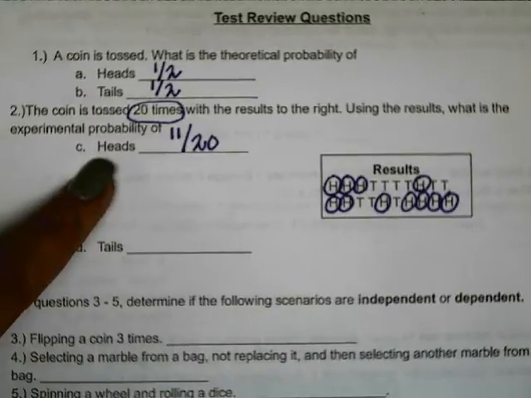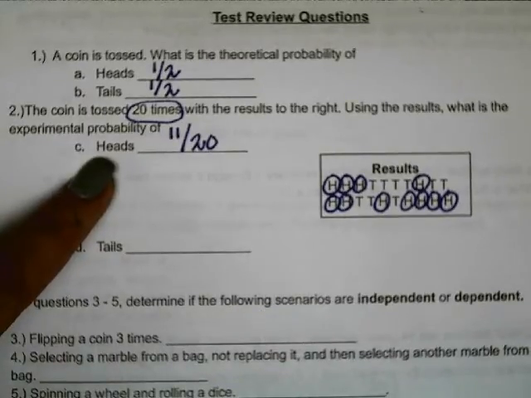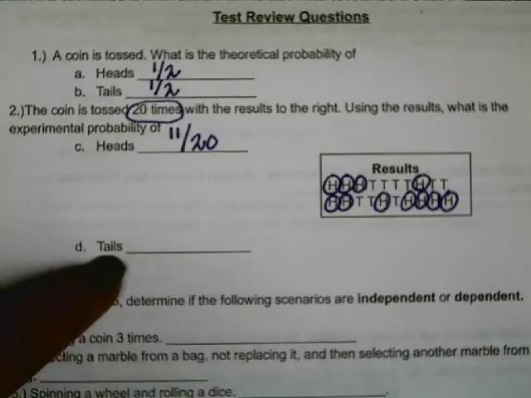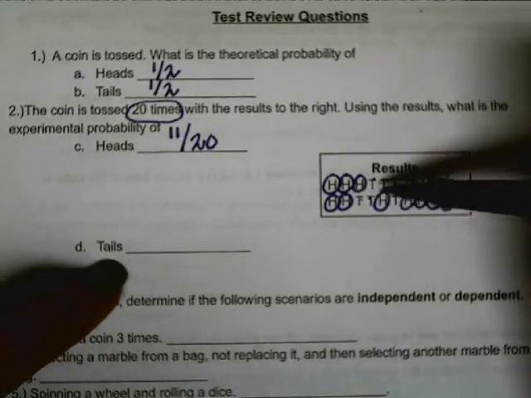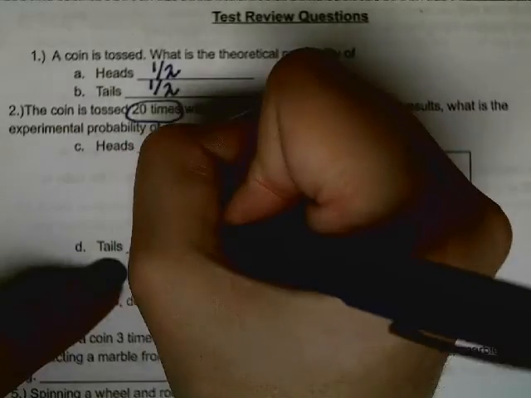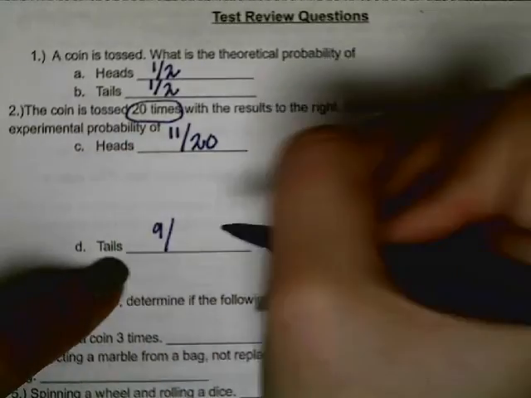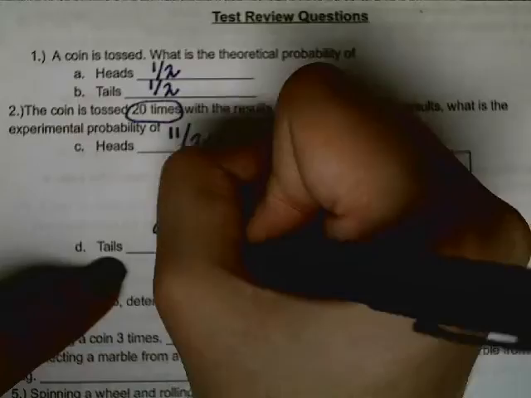which would mean their experimental probability for tails would be 1, 2, 3, 4, 5, 6, 7, 8, 9 times they got tails out of a total of 20 tosses.